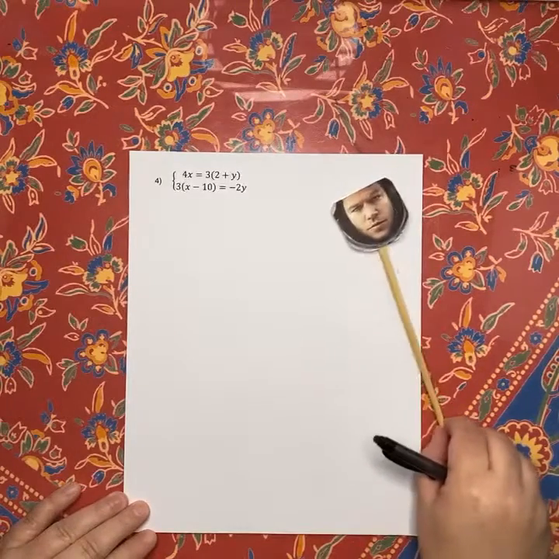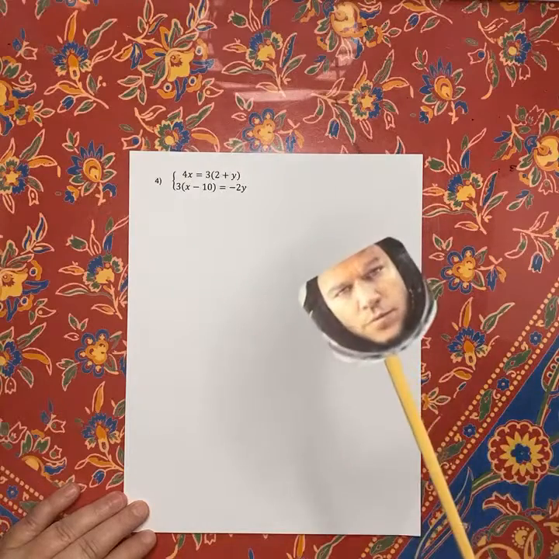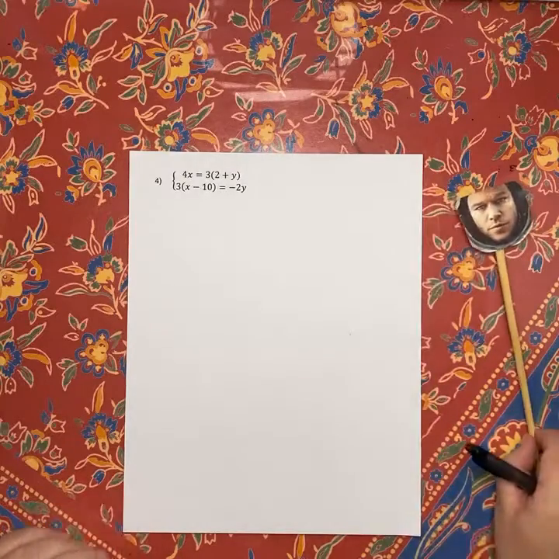Yay! Matt Damon says he doesn't care. He wants you to solve this problem. Look at him. Look at him. He's serious about this. Okay.